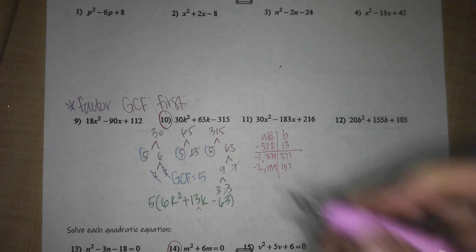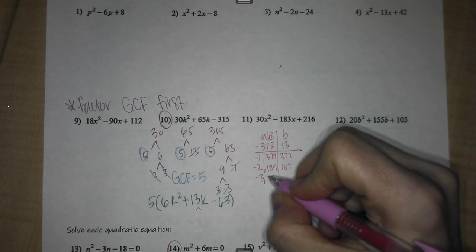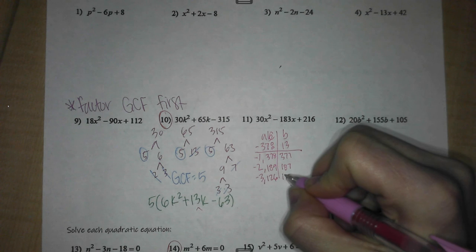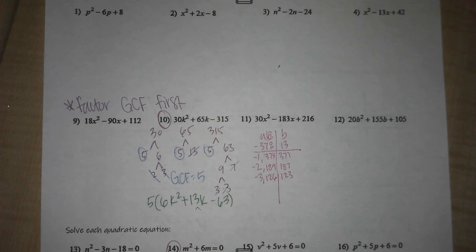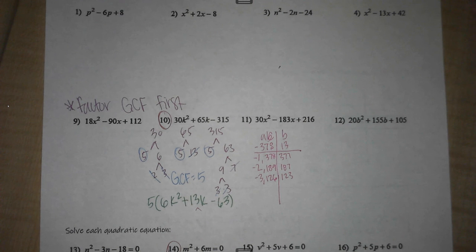378 minus 3, 126, All remaining bus riders 123. can exit the building to the bus porch. All remaining bus riders can exit the building to the bus porch. Thank you.